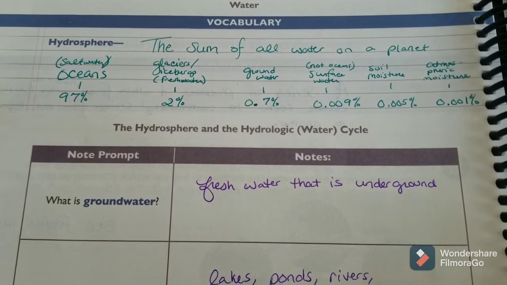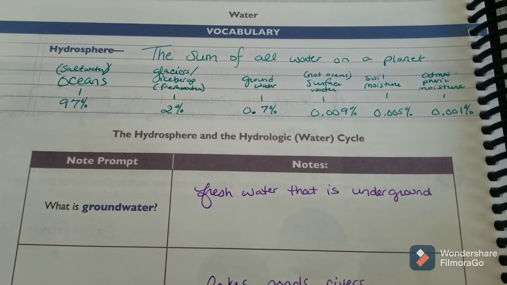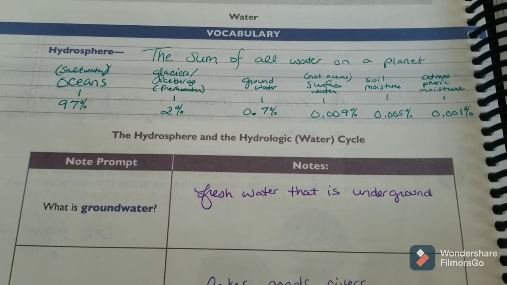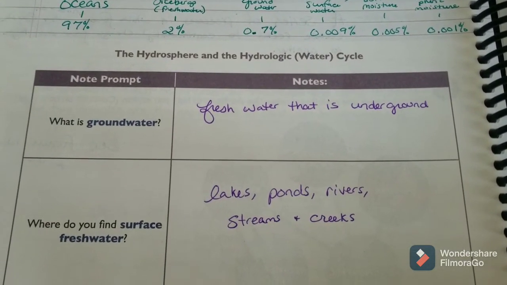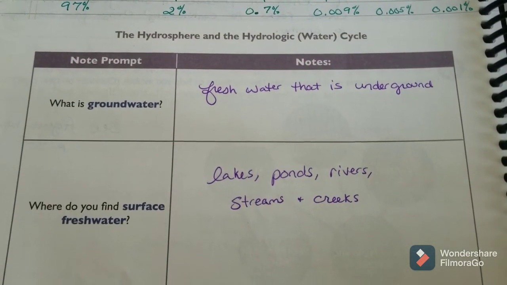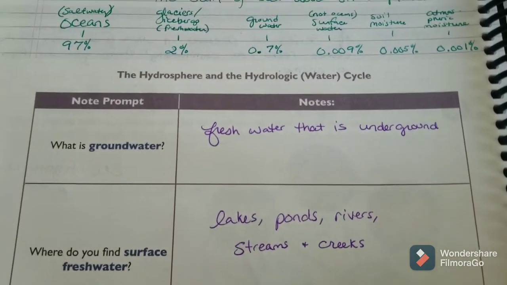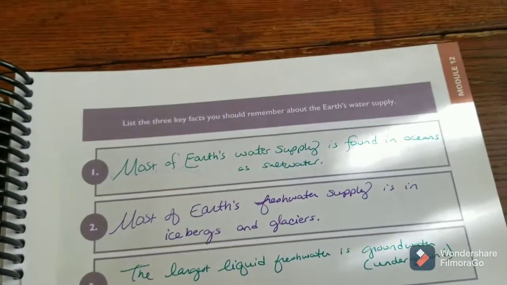So what is groundwater? I just told you. Does anybody remember? It's underground water. That's what that is. Where do you find surface fresh water? Lakes, ponds, rivers, streams, and creeks. So we are cruising.